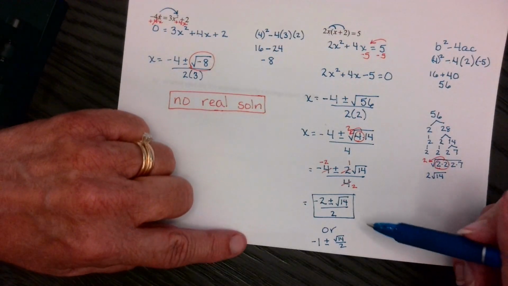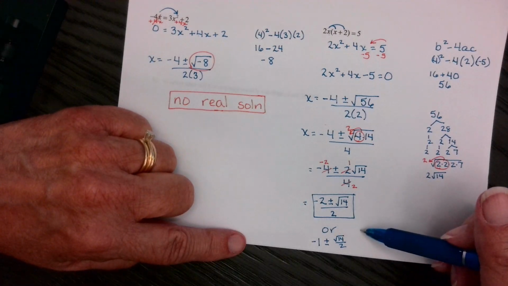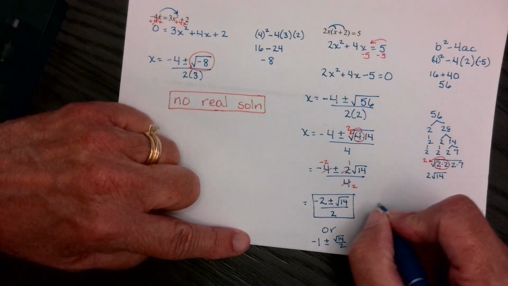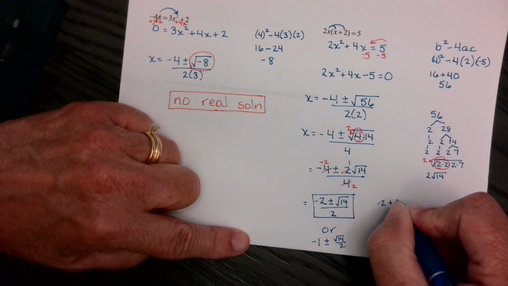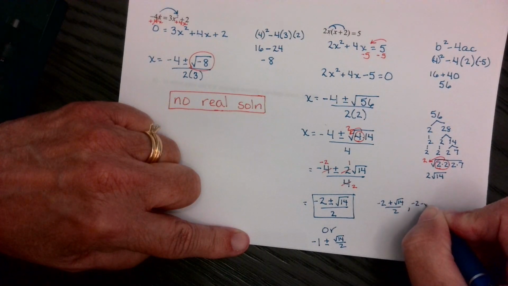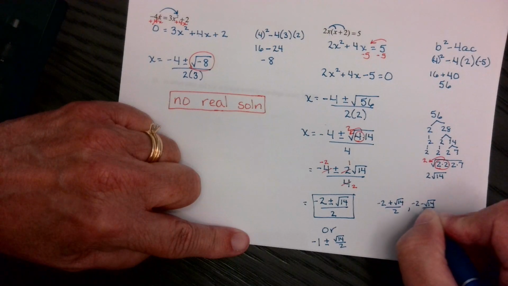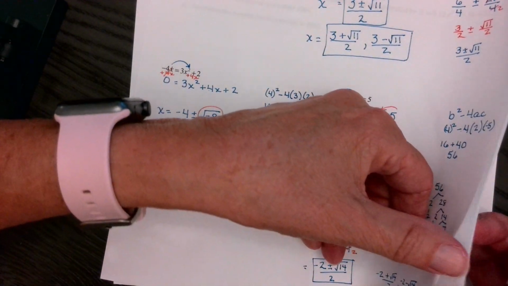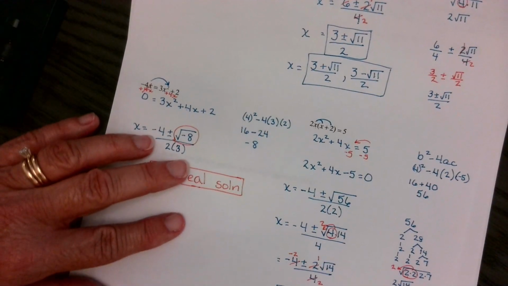And just make sure that you separate them with a comma. Do the plus 1 and then plus negative 2 plus square root of 14 over 2, comma, negative 2 minus the square root of 14 all over 2. Okay. I'm going to stop it right here.